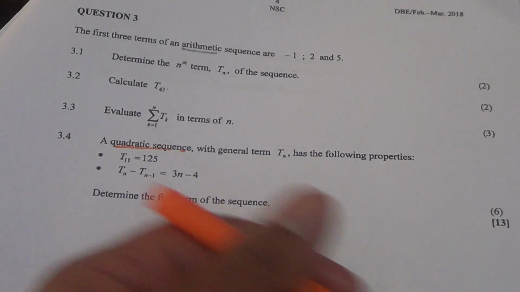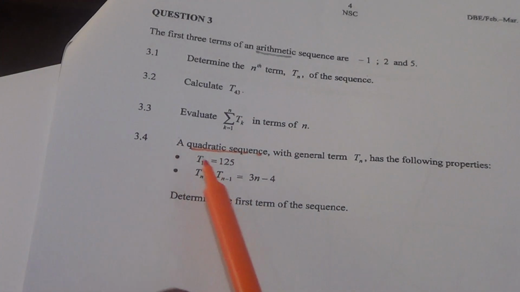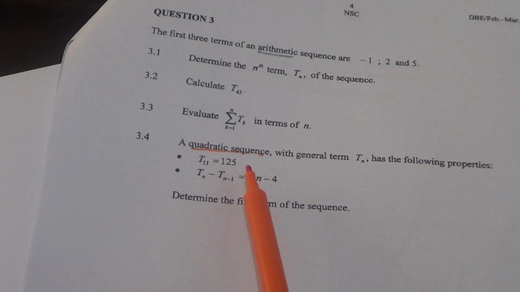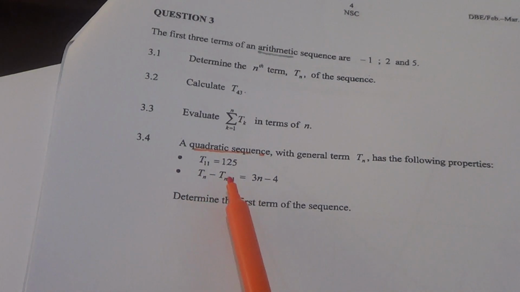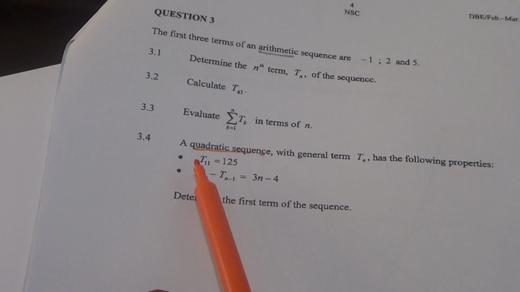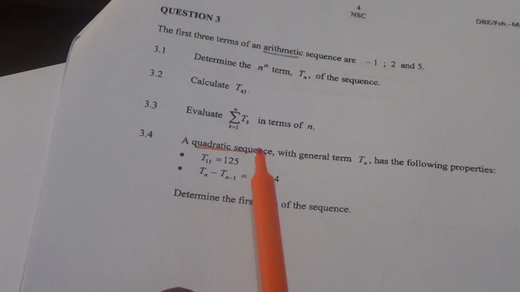Okay, let's start reading. T11 equals 125. Okay, Tn minus Tn minus 1. So meaning whatever term minus the immediately preceding term, we're getting that.